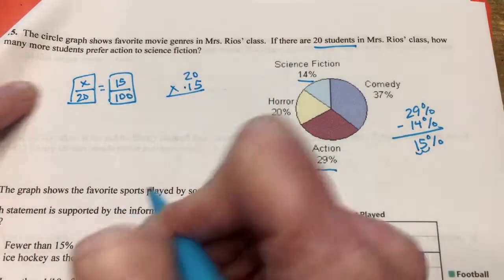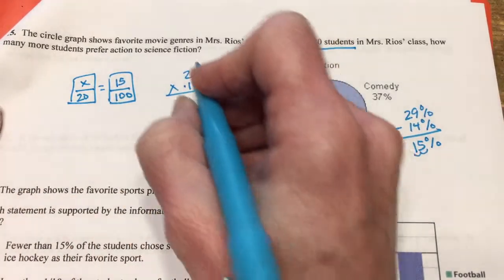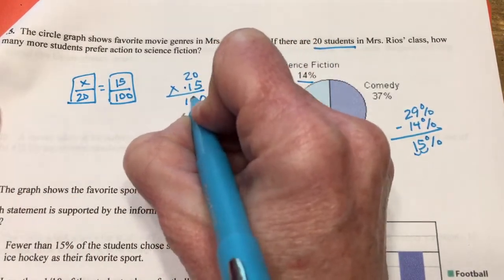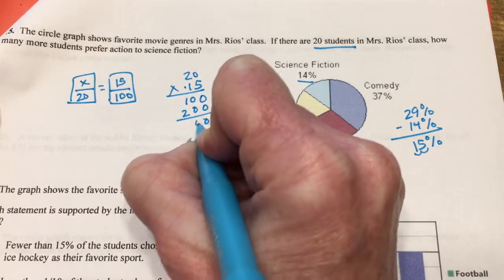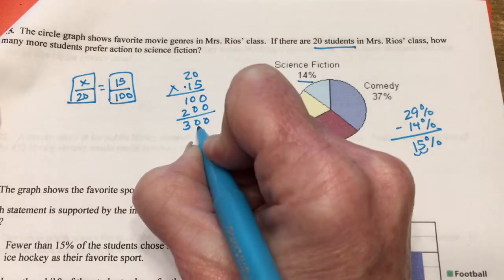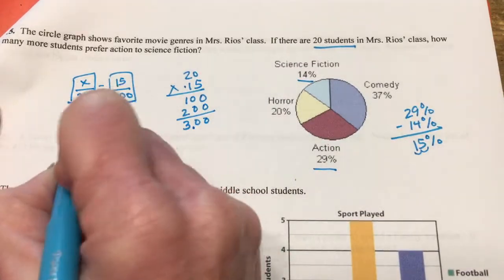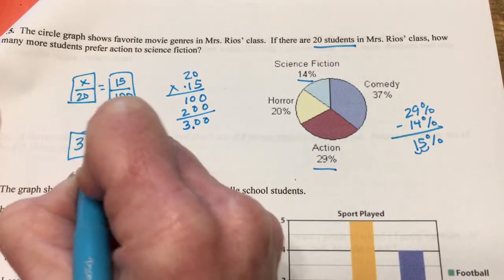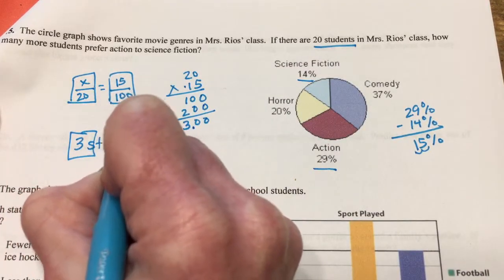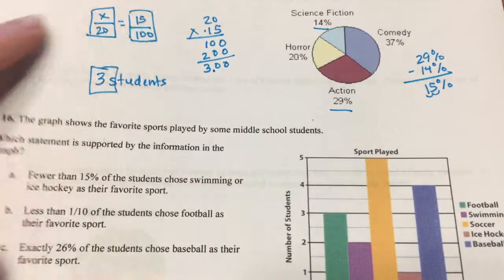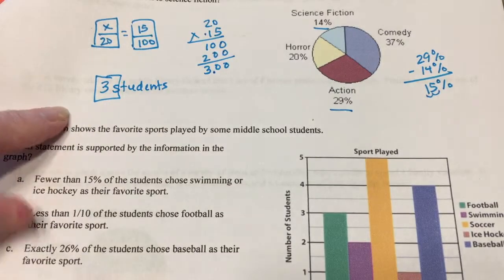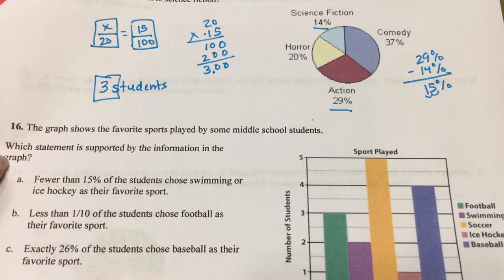So I'm going to do the shortcut. I've set up the proportion. If you want to solve it that way, go ahead. So 0, 10, and then I start with a 0, 0, 2. When I add those up, I get 3, and then there are 2 decimal places, so I'm going to move that over. So that tells me that there are 3 more students that prefer action to science fiction. You'll get the same answer with the proportion. It's just a little faster to do the shortcut.